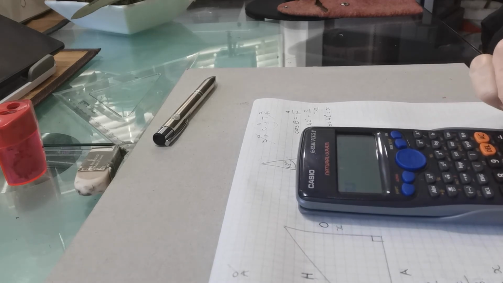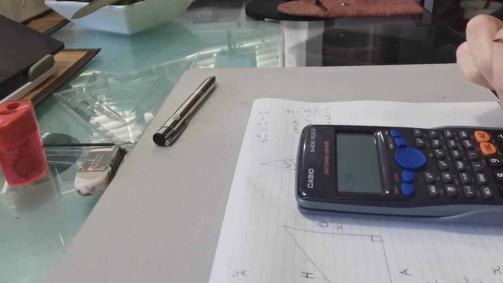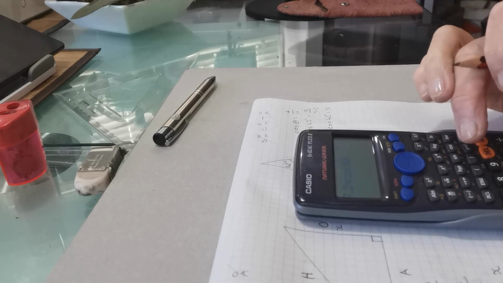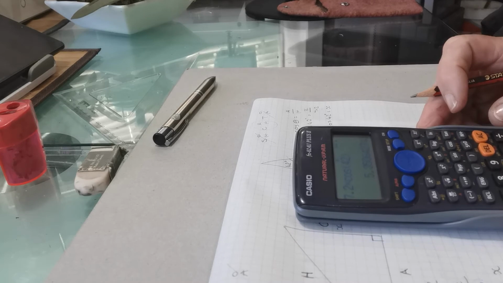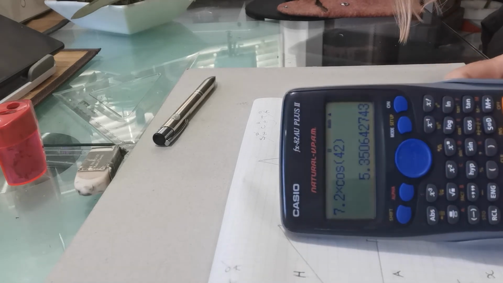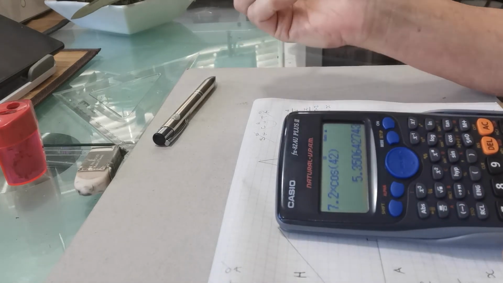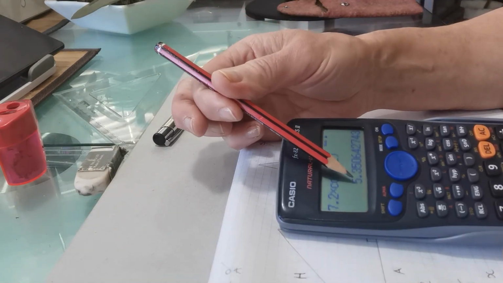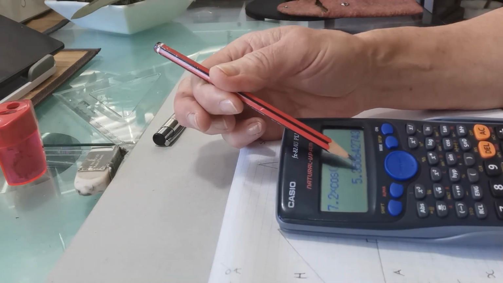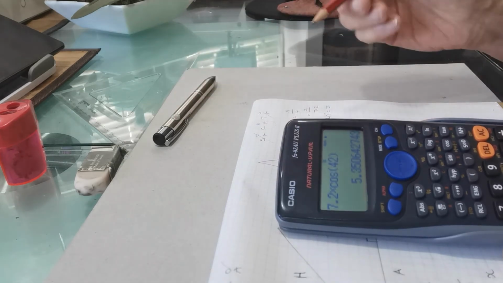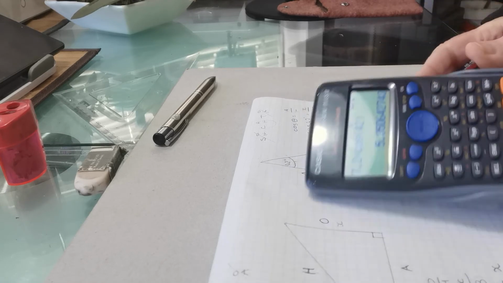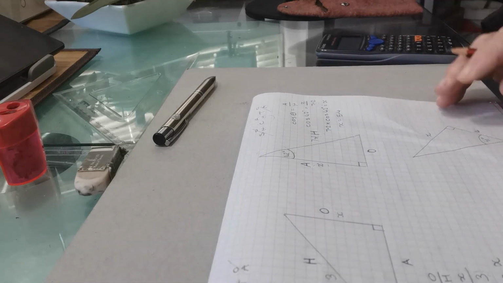Right, so clearing your calculator. 7.2 multiplied by, choose the cosine button, 42, close the bracket, equals. And the answer here, rounded to 1 decimal place, would be 5.35, so you would round up to 5.4. So x equals 5.4, whatever unit is in the question.